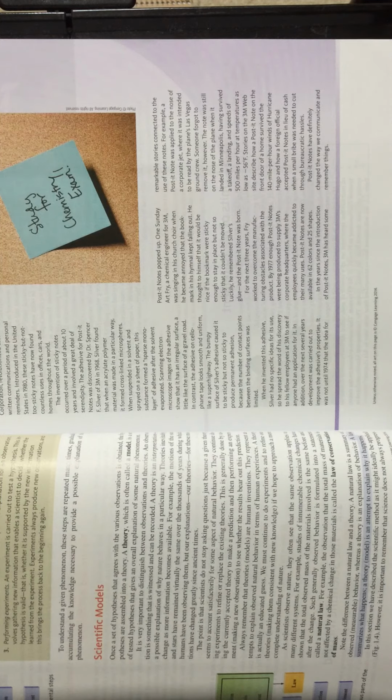This is generally done by using the currently accepted theory to make a prediction and then performing an experiment, making a new observation to see whether the results bear out this prediction. Always remember that theories, models, are human inventions. They represent attempts to explain observed natural behavior in terms of human experiences. A theory is actually an educated guess. We must continue to do experiments and refine our theories, making them consistent with new knowledge, if we hope to approach a more complete understanding of nature.